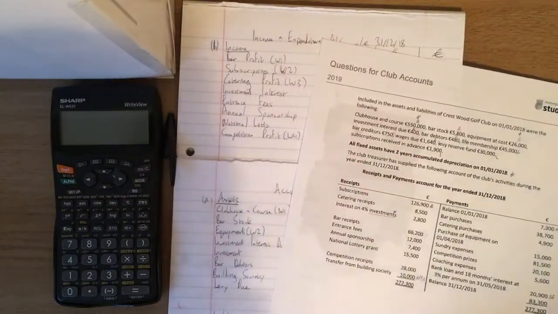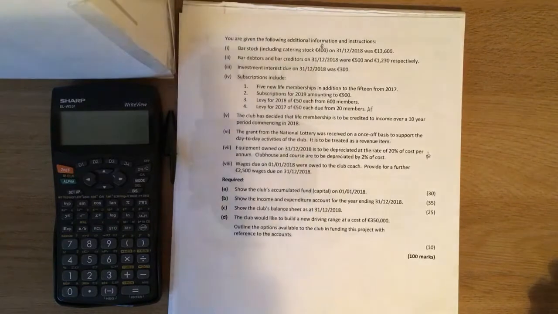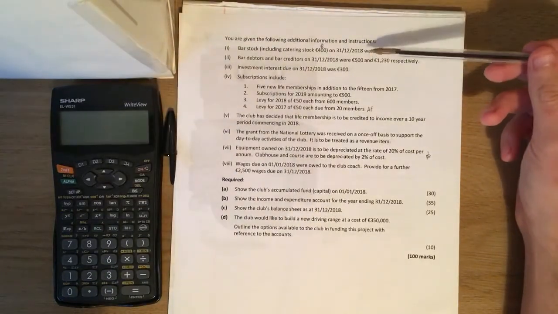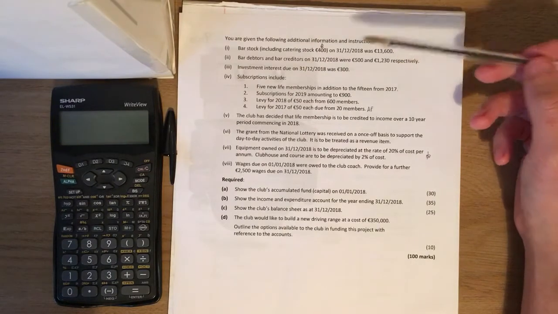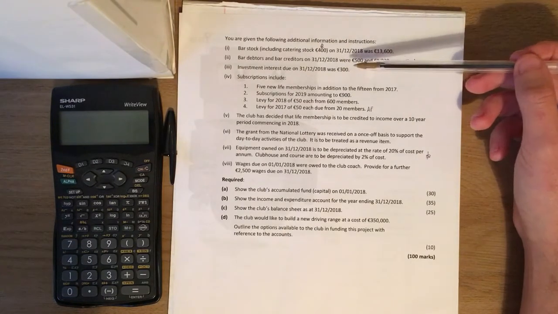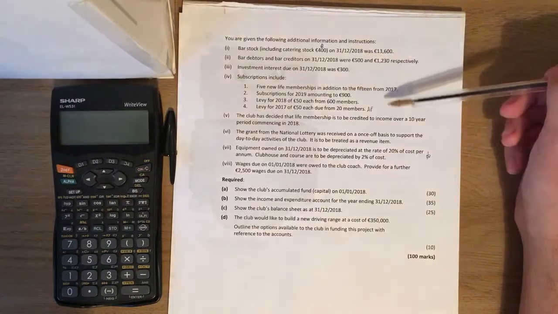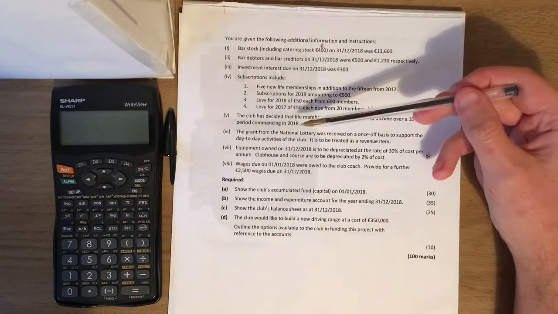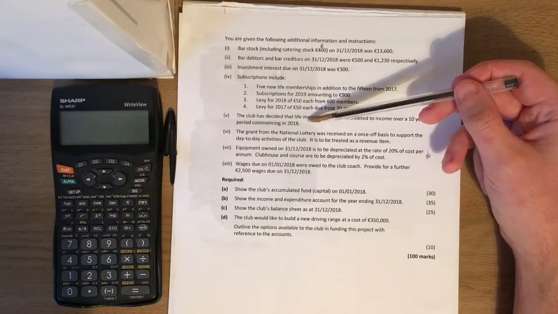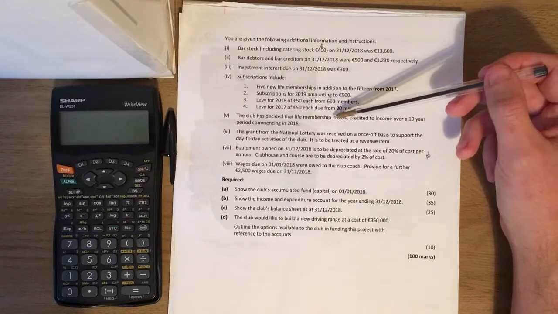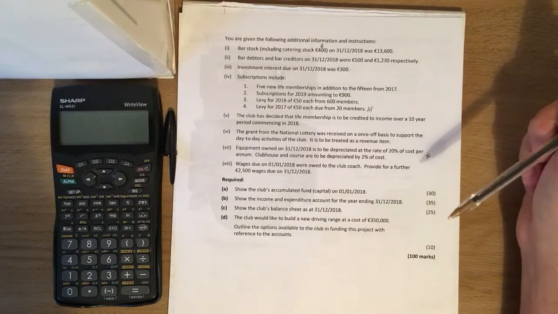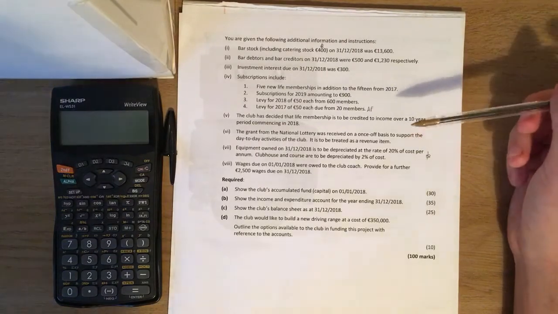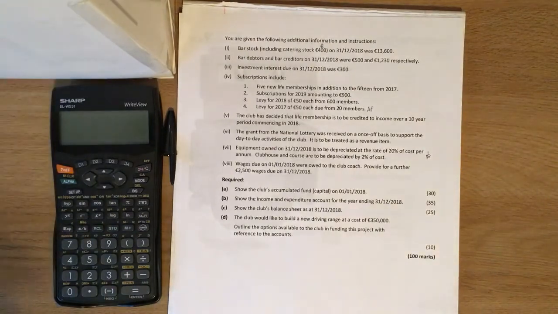Now, is there anything else? So bar stock, bar debt and creditors, they've gone. Investment interest, I've dealt with that. The subscriptions I've adjusted. Yeah, here. So the club has decided that life membership is to be credited to income over a 10-year period commencing in 2018. So the life membership, remember, sits on the balance sheet as a liability.